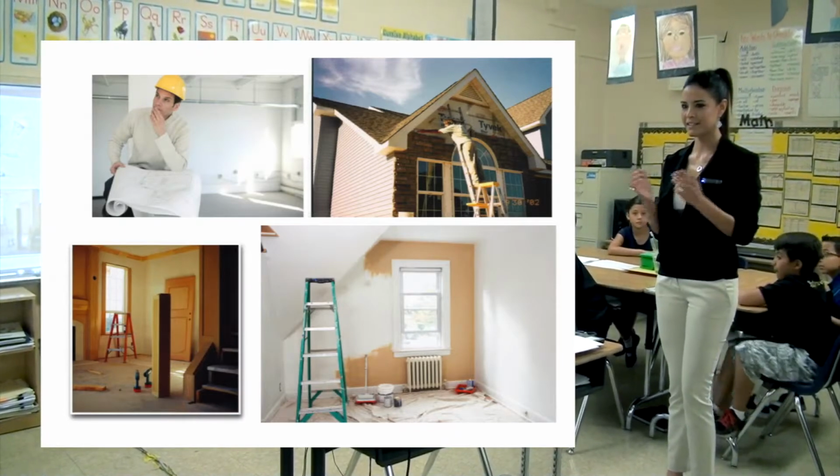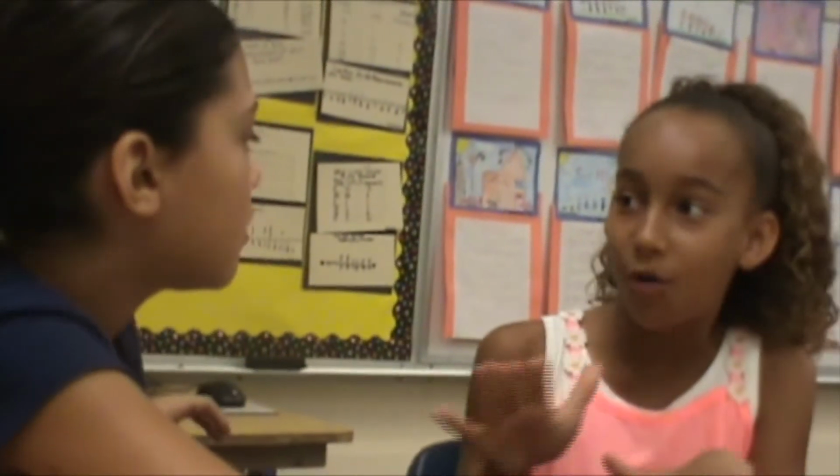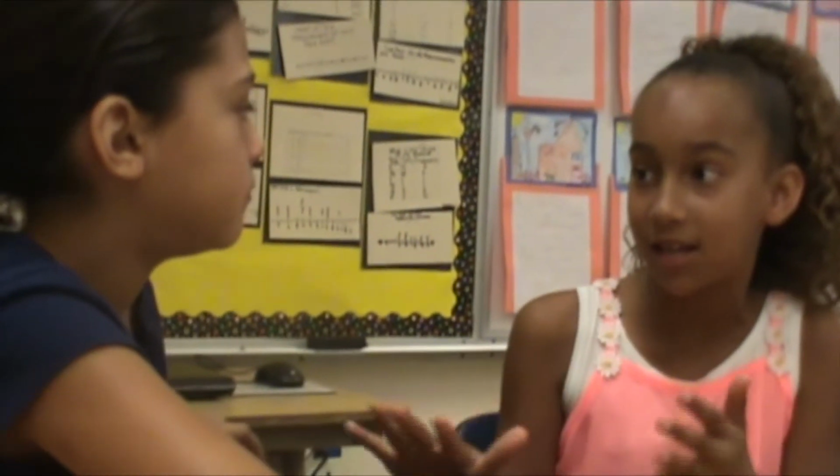Are you ready? Go. Tiles were all put in and new, and the sink and the stove and the refrigerator, so that was an improvement in the house.